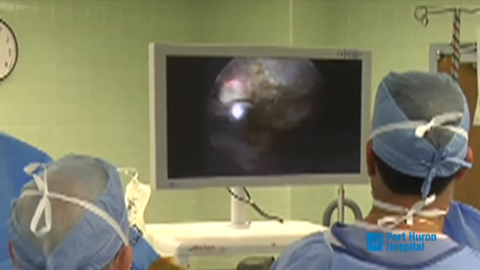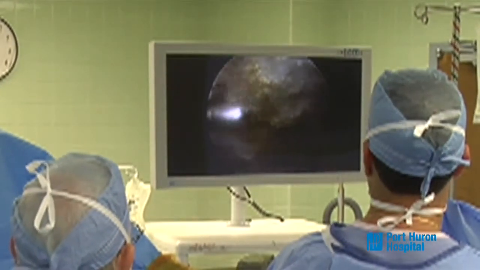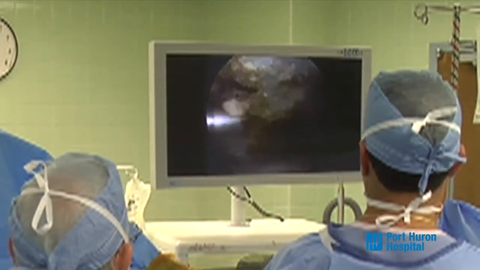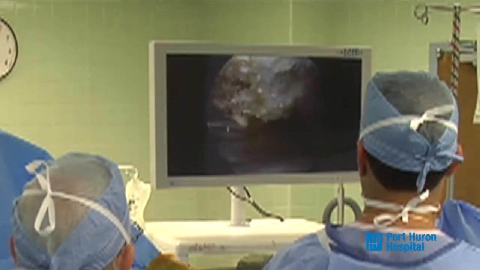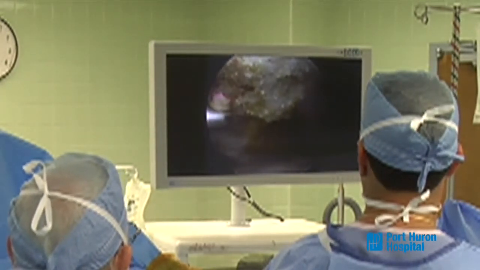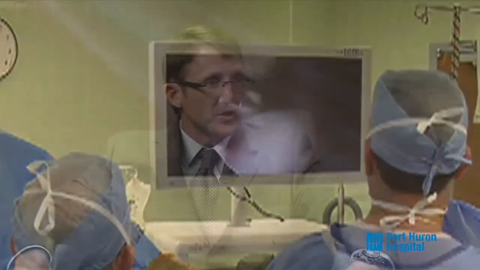That type of surgery involves 3 small puncture wounds, less than 1/5 inch each, where I'm able to put a camera that has high definition optics inside the knee to get a very clear picture of what is going wrong, in addition to being able to precisely fix, contour, or repair the damaged structures.